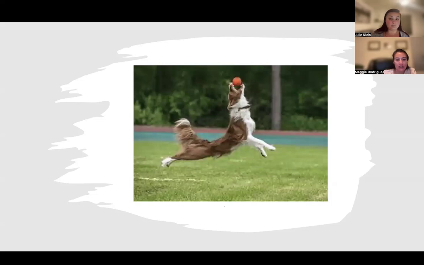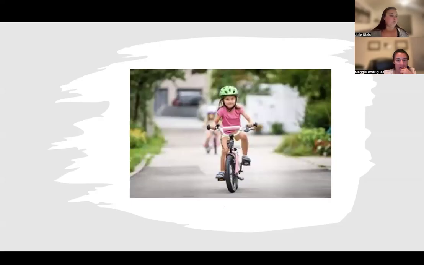The who is the dog and the what is it doing? The dog is catching the ball. Good. The dog is catching the ball. Great sentence. And then I think we have one more here. The who is the girl, the what is riding, and the object is the bike. Yep. The girl is riding a bike. Good. The girl is riding a bike. Amazing.